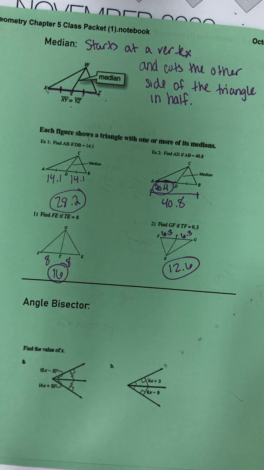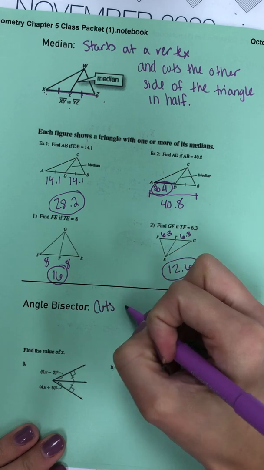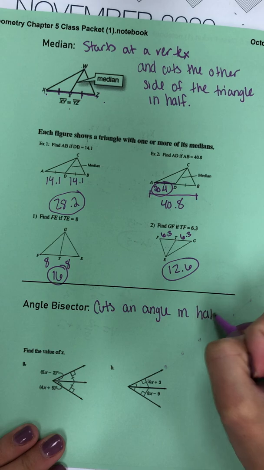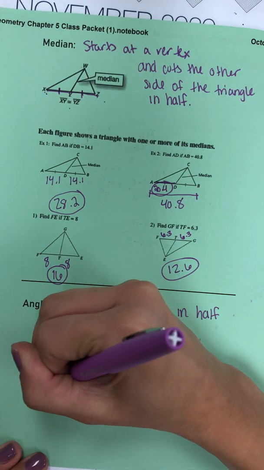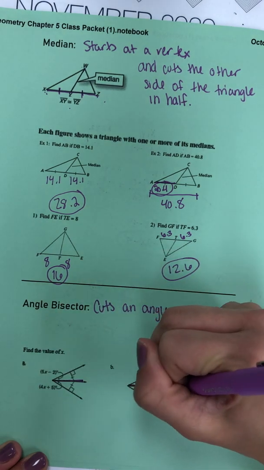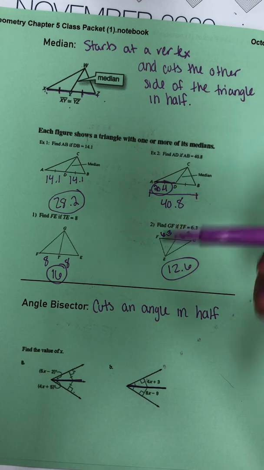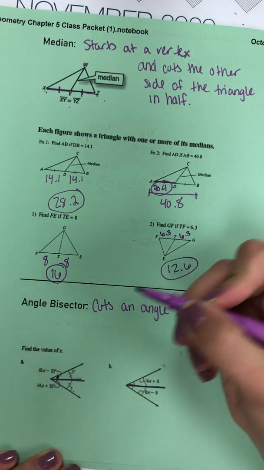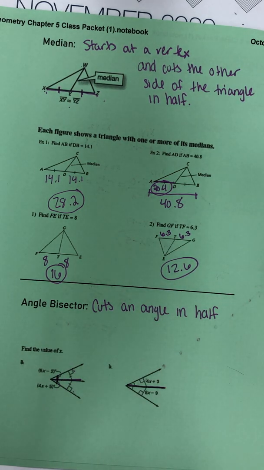The next vocab term is angle bisector. This is probably the easiest one out of all of them today, and it cuts an angle in half. So for these two examples at the bottom, the line in the middle, that's your angle bisector. So it's cutting this into 2 equal parts. So right here it says find the value of x, and this is labeled as 5x minus 2, and this is labeled as 4x plus 5. And again, that is cutting that in half.